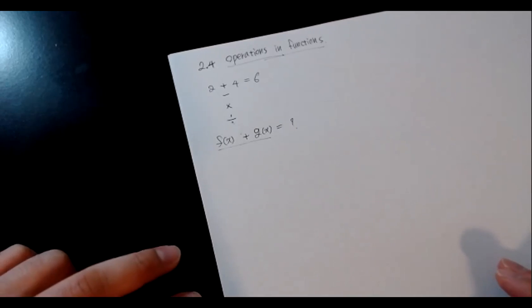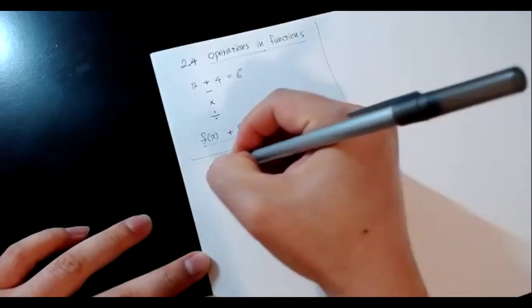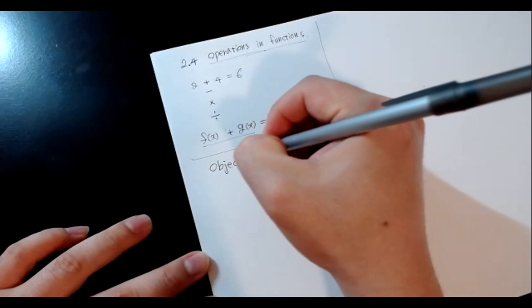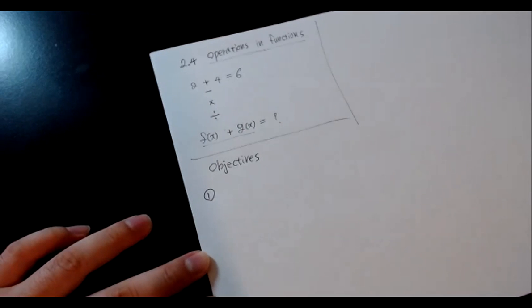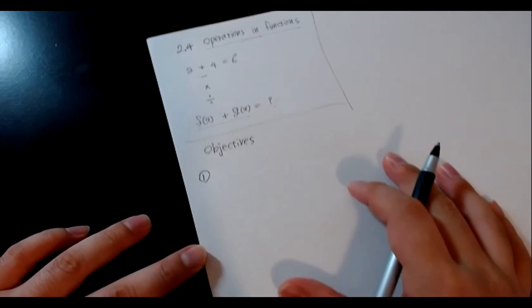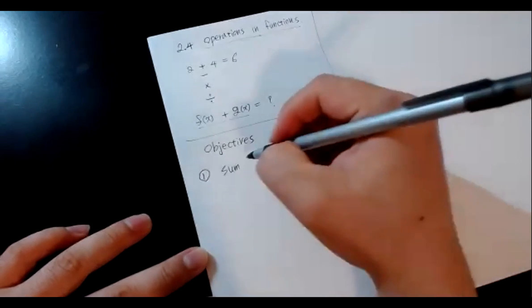And then also we're going to see one more operator, which is not like the four basic operators. That's the main objective in this section, but I'll talk about this one later. So the first objective is the sum functions.